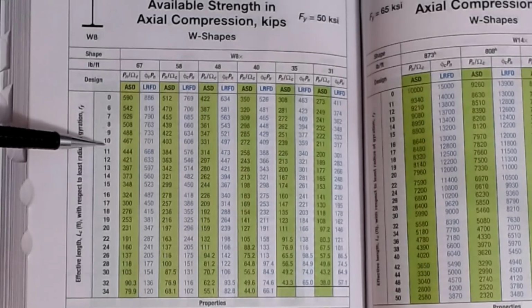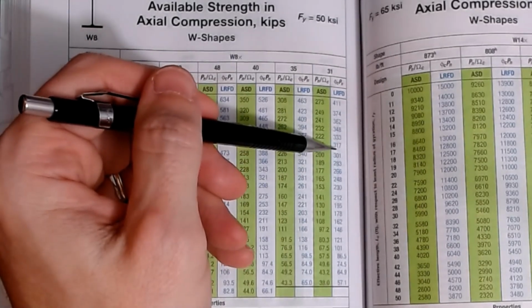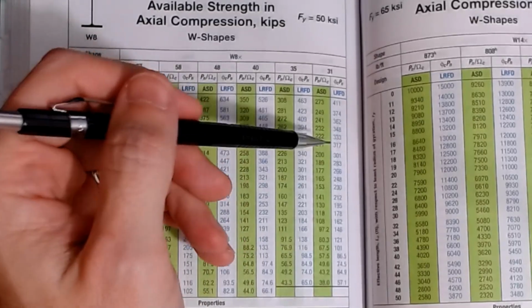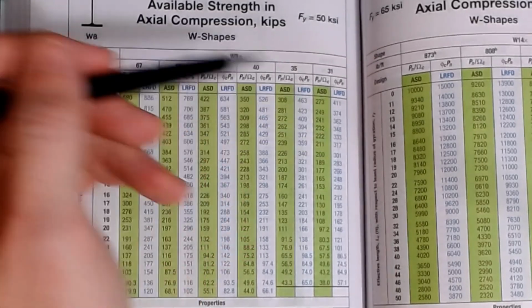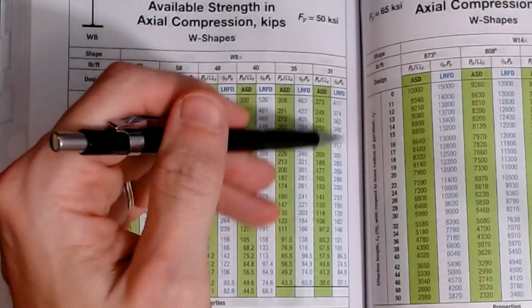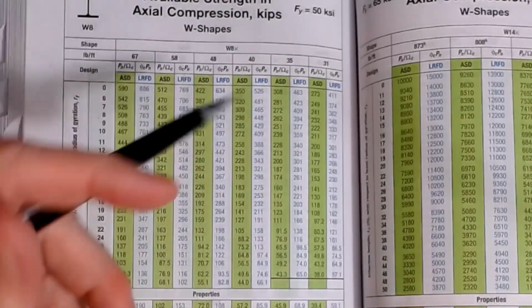Okay, and then I can read over, so what is the strength of a column on 10-foot length? And if I read over, he's still worth 317. So this column would still be okay in the X direction at 317 kips of capacity. And that would be the design strength of this particular column now that we've corrected the tables. Okay, so it's a little bit of a correction that's required.